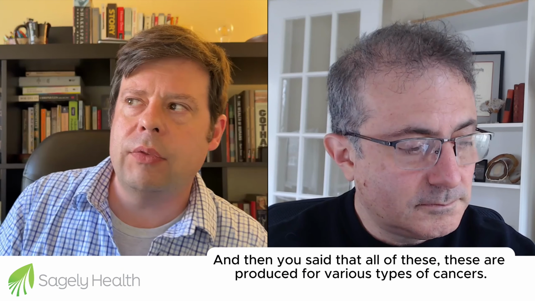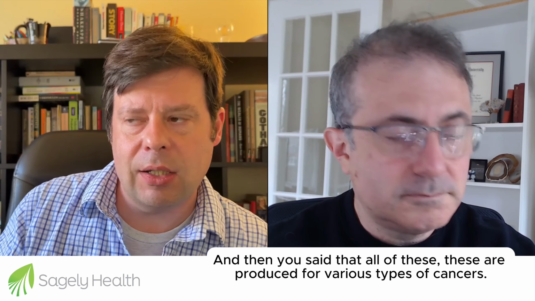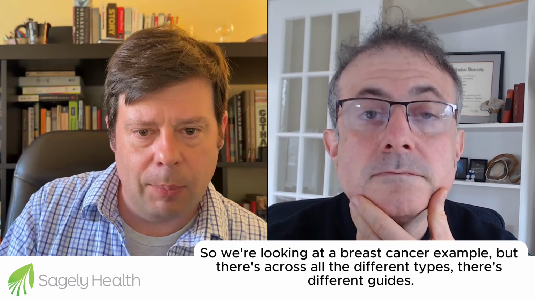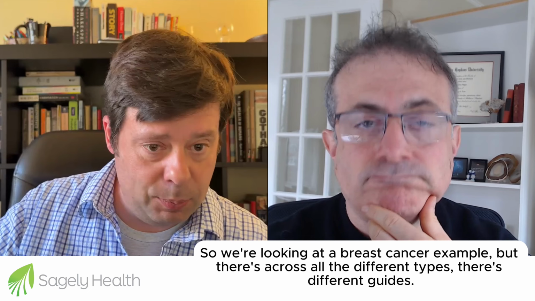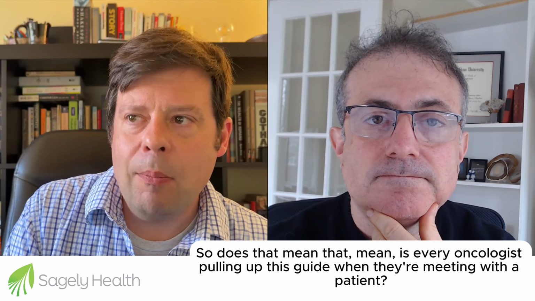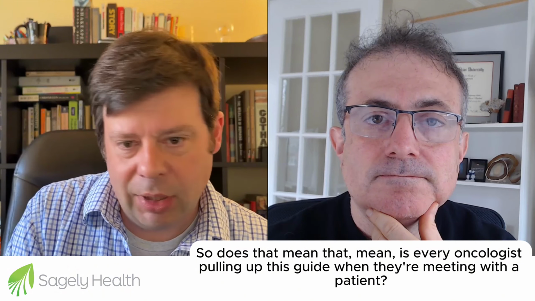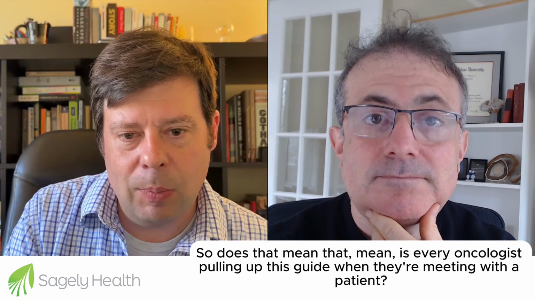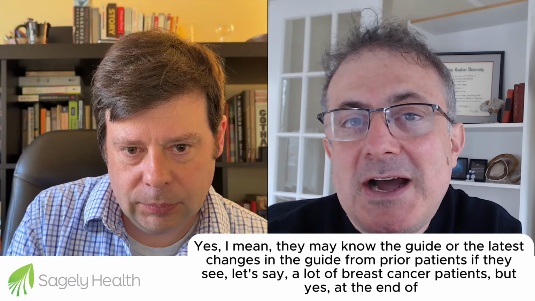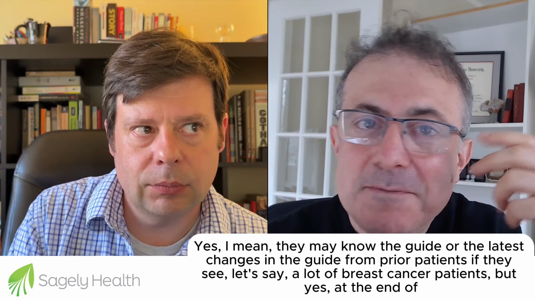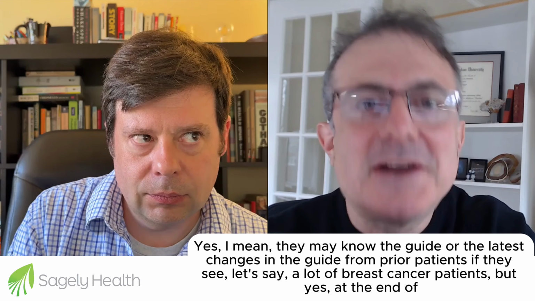And you said that all of these are produced for various types of cancer. So we're looking at a breast cancer example, but across all the different types, there are different guides produced and reviewed regularly. So does that mean that every oncologist is pulling up this guide when they're meeting with a patient? Yes. They may know the guide or the latest changes in the guide from prior patients if they see, let's say, a lot of breast cancer patients.